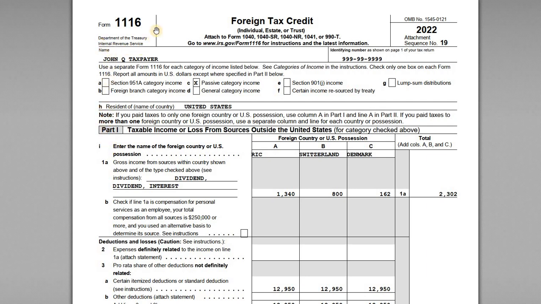For this video, I want to go over the IRS Form 1116, which is the foreign tax credit form. And this is going to be completed for the 2022 tax year for our taxpayer here, John Q. Taxpayer.